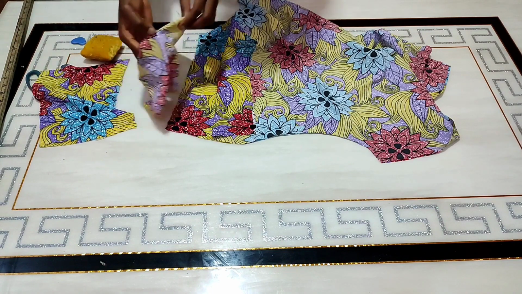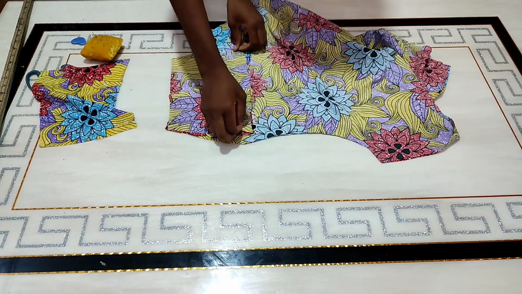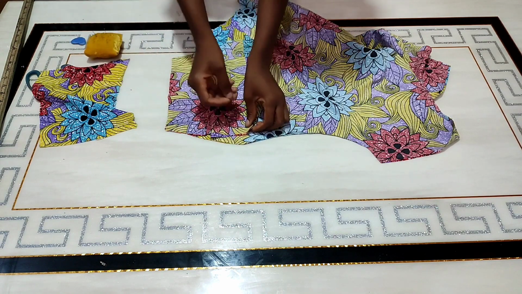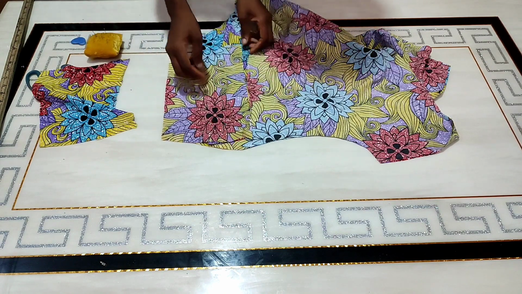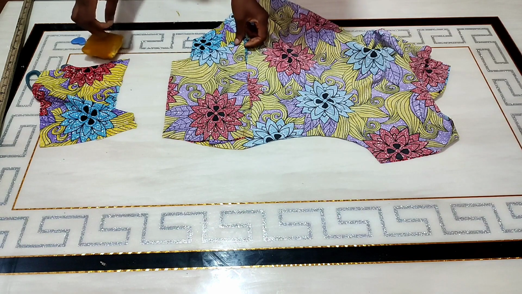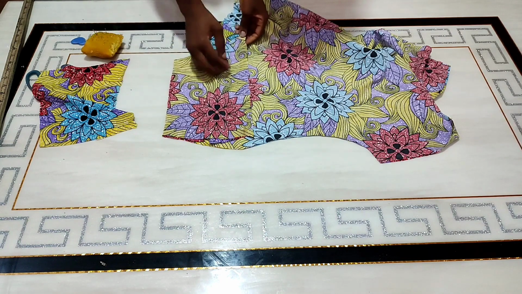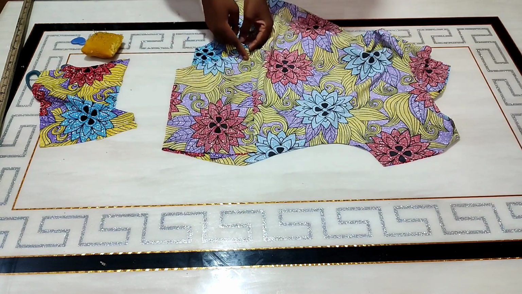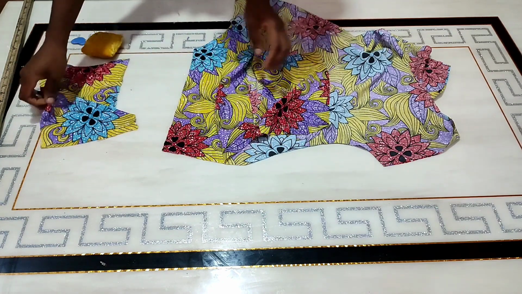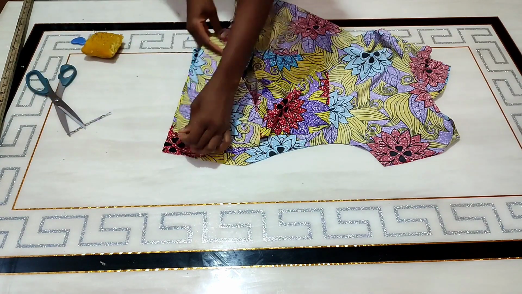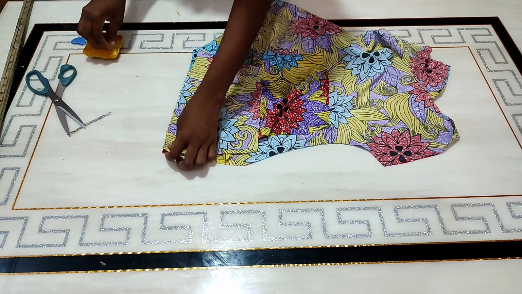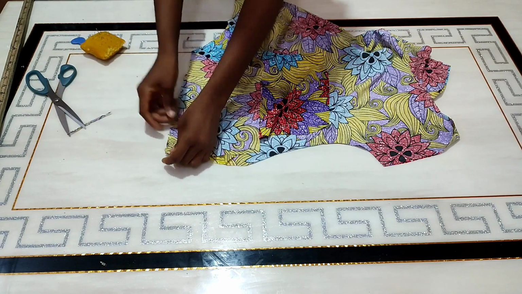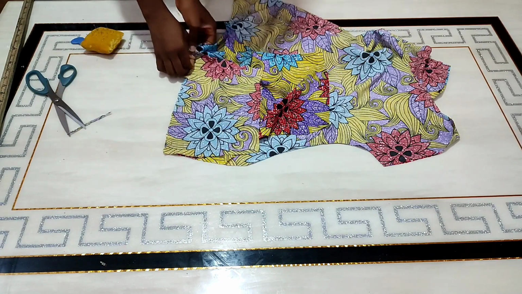and then just fix them to their respective positions like this. Just going to sew half of an inch downwards. Then I'll do the same for the second sleeve, and also I'll do the same for the other side of the sleeve as well.